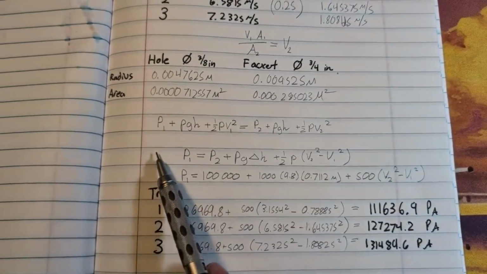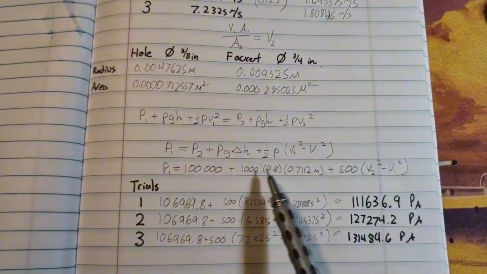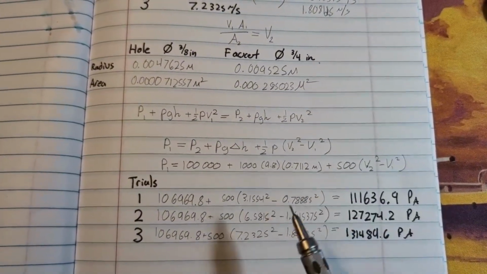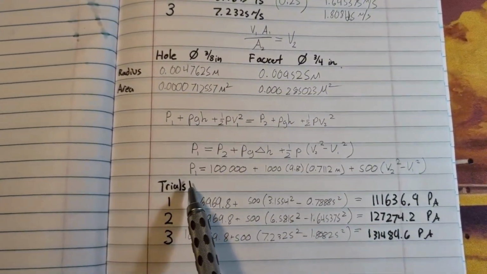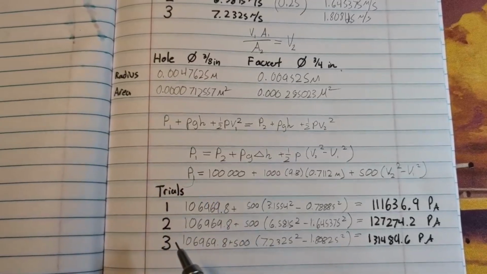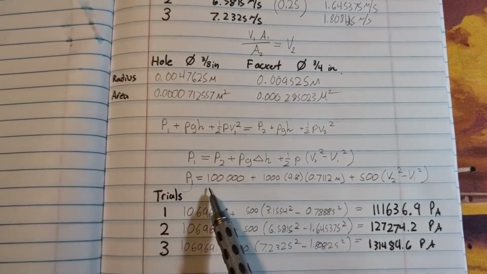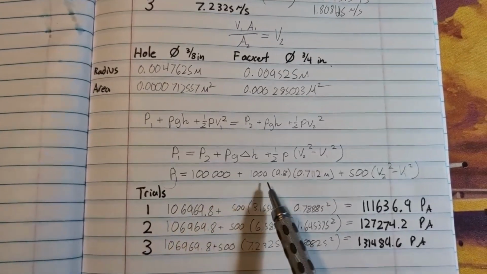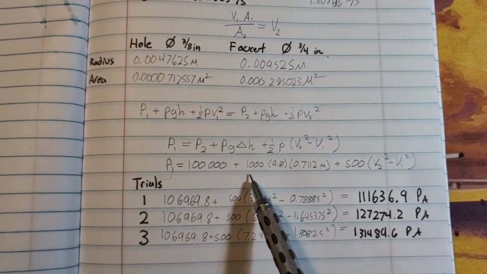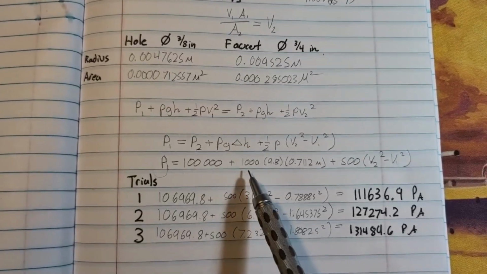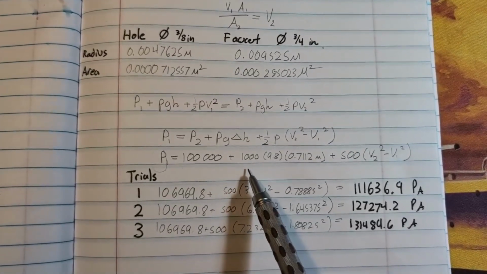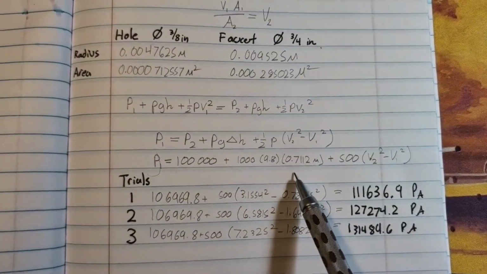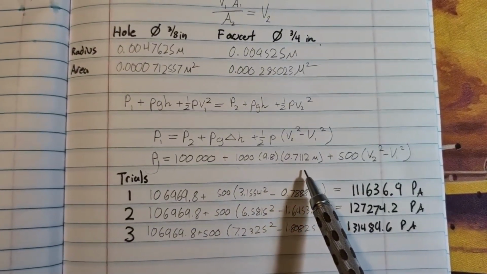Then, right here, we have Bernoulli's equation and the derivation that I will be using in order to do this one. So, we're finding pressure 1, which is the pressure coming out of the faucet. We know the atmospheric pressure as it exits, so 100,000 pascals. For the delta H, we did the difference in the height between the exit of the apparatus and the exit of the faucet from my wall, so it's 0.7112 meters.